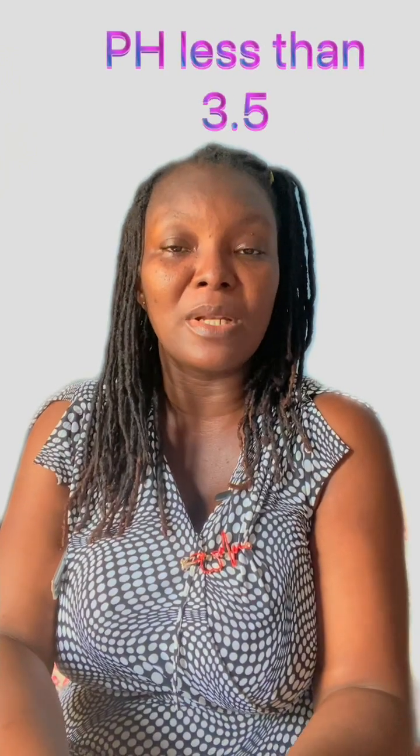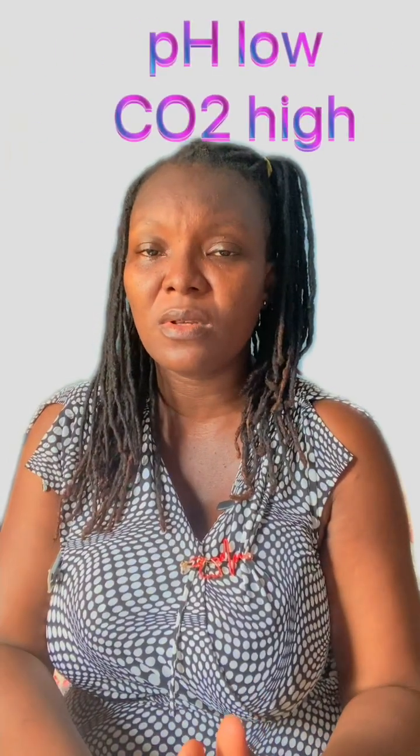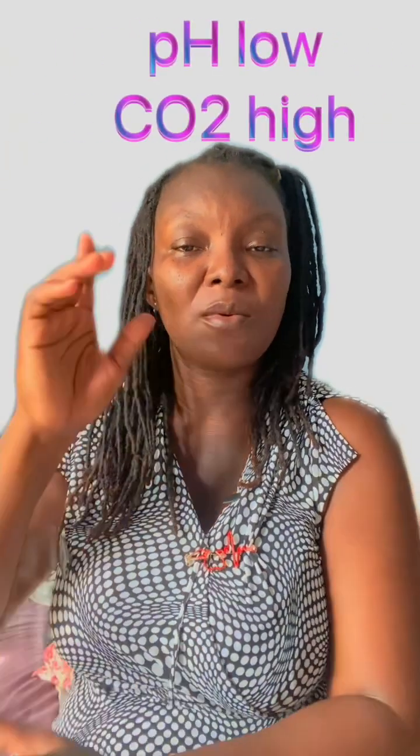What happens in respiratory acidosis is that there's going to be a reduced pH, which means the pH will be less than 3.5, because remember we said the normal pH is from 3.5 to 4.5. In respiratory acidosis, the pH will be reduced and carbon dioxide will be up.